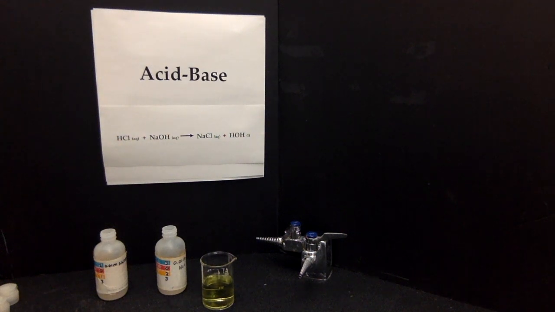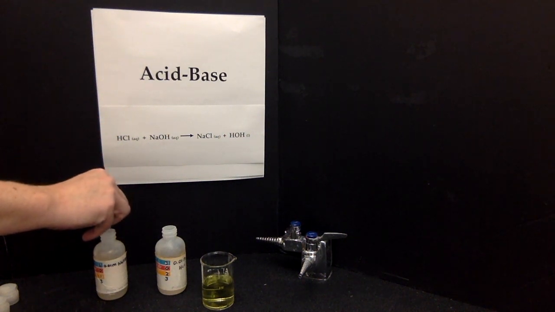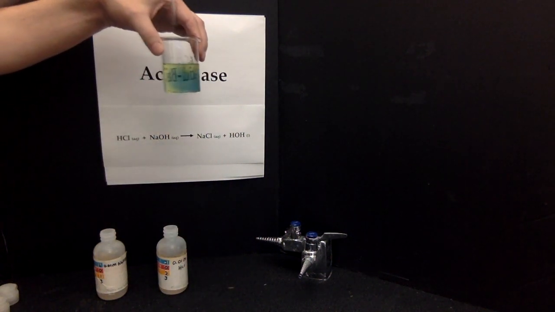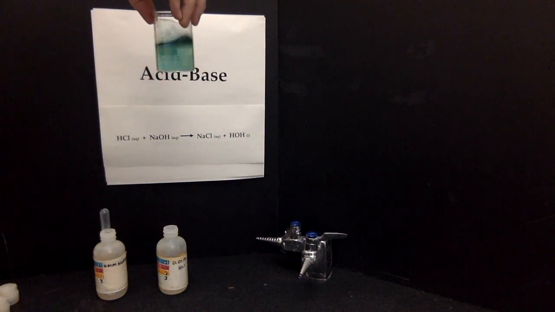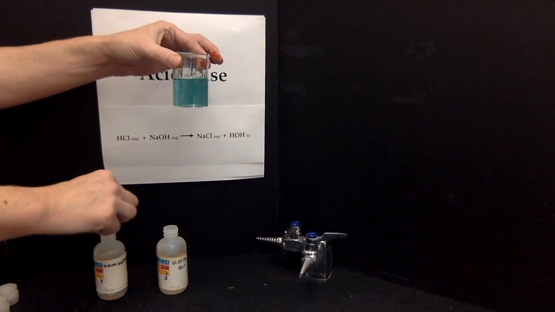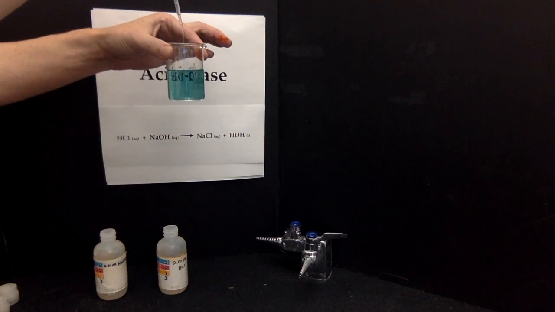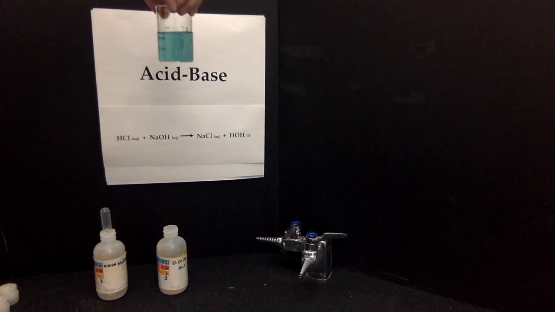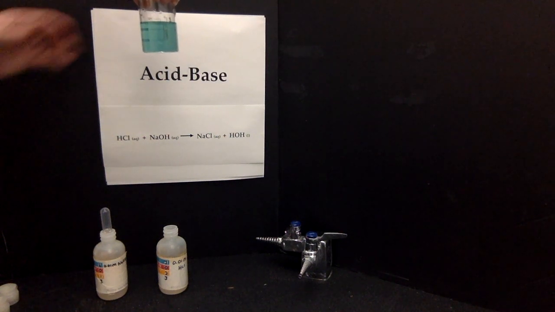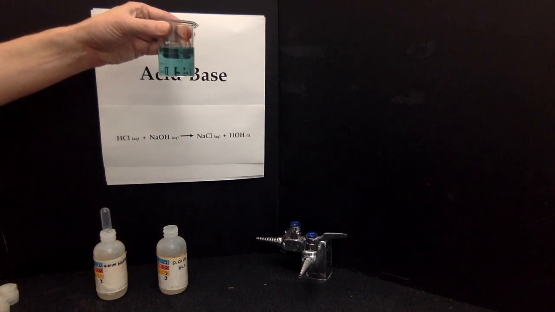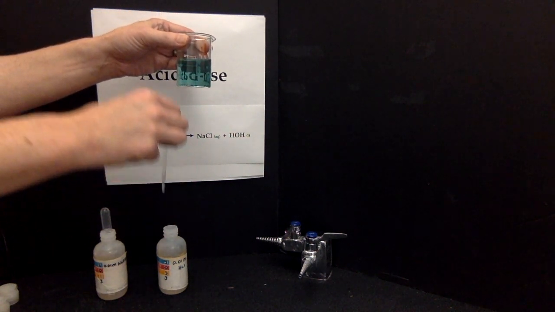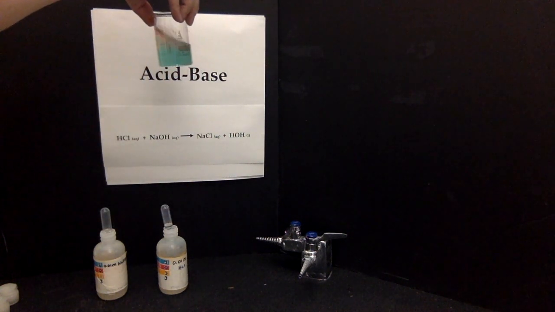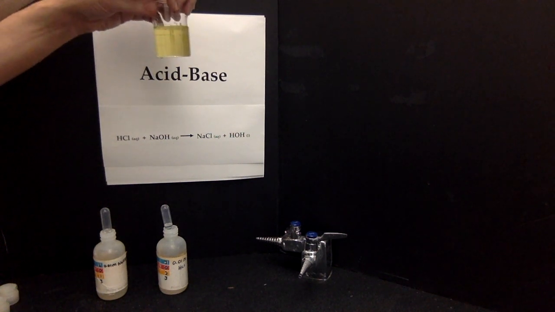I'm going to add a little bit of base to basify the system. And you can see the color has gone from a green to a bluish color. If we add a little bit more base, we might be able to get to purple. All right, that's as far as we're going to go with this concentration. Now I'm going to add some acid from my HCl and watch the change. We're back to neutral.